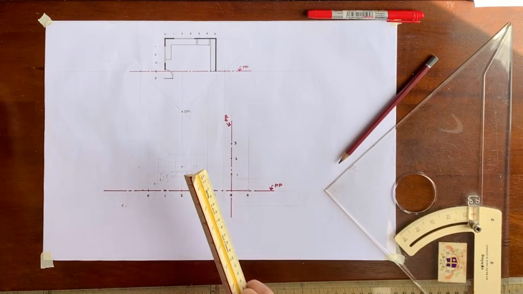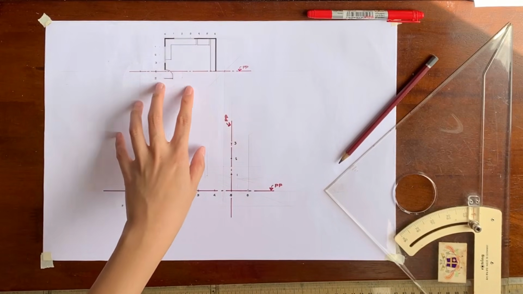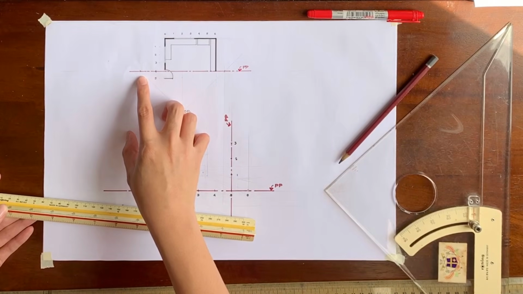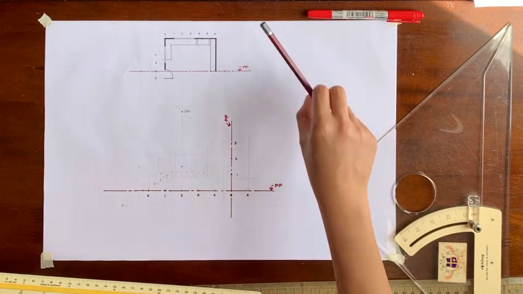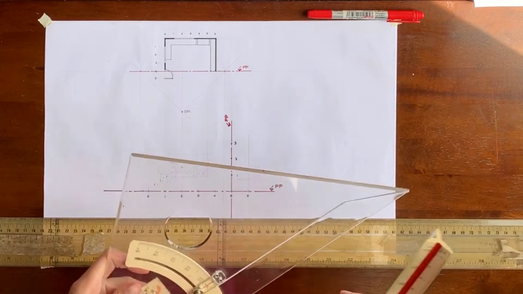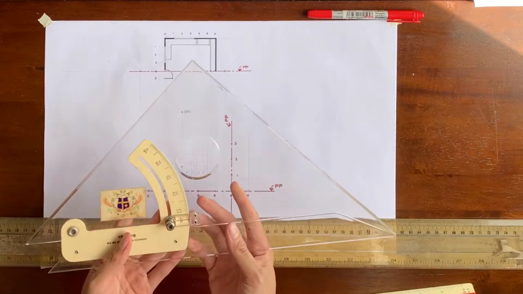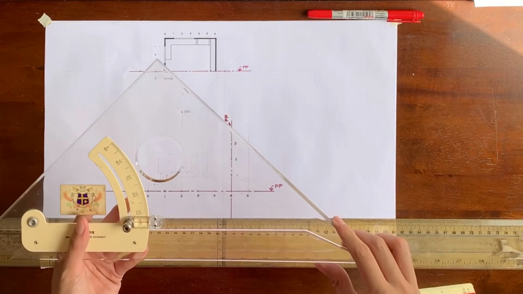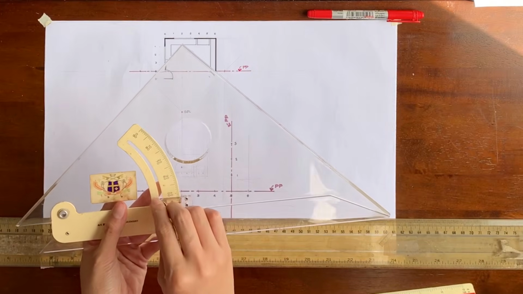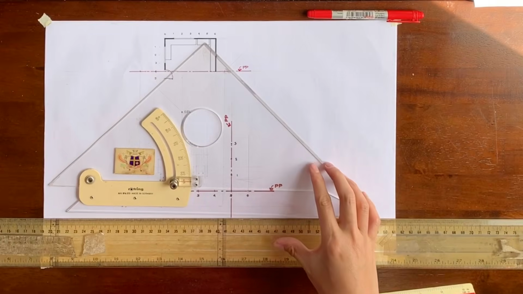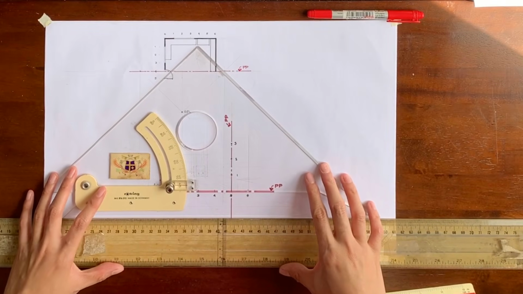After you draw your floor plan, you have already established your picture plane and your SP. Now we are going to use our T-square and our triangle here. I have an adjustable triangle here, which I have fixed at an angle of 45 degrees. So this is a 45-degree triangle.